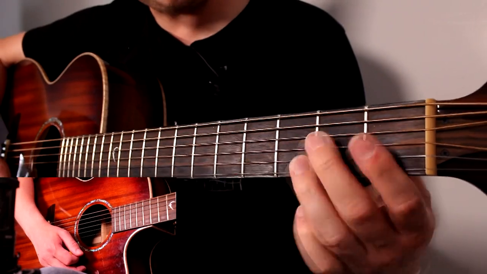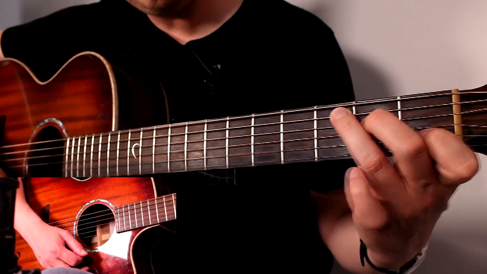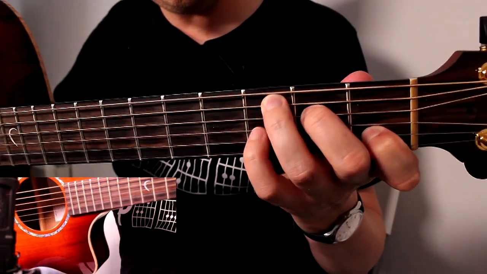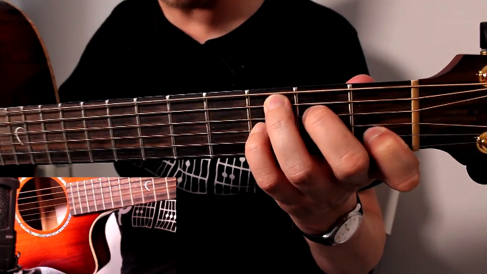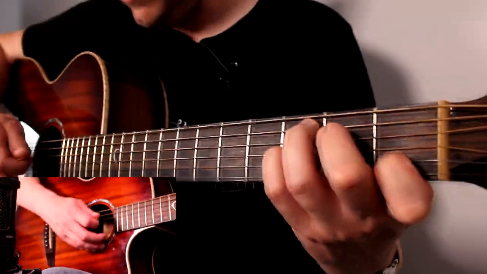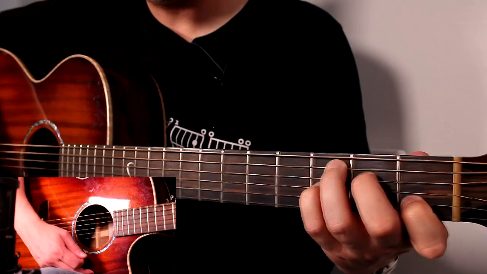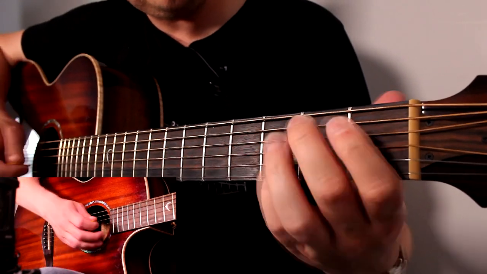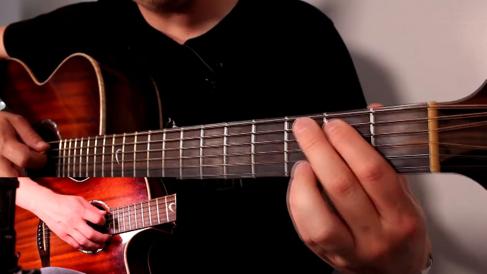C7 is the next chord, so if you make your regular C, but you just put your little pinky finger on the 3rd fret, also on the G string, sorry, and strum the bottom 5. Or you can think of it as the 4th string down. So that's your C7.